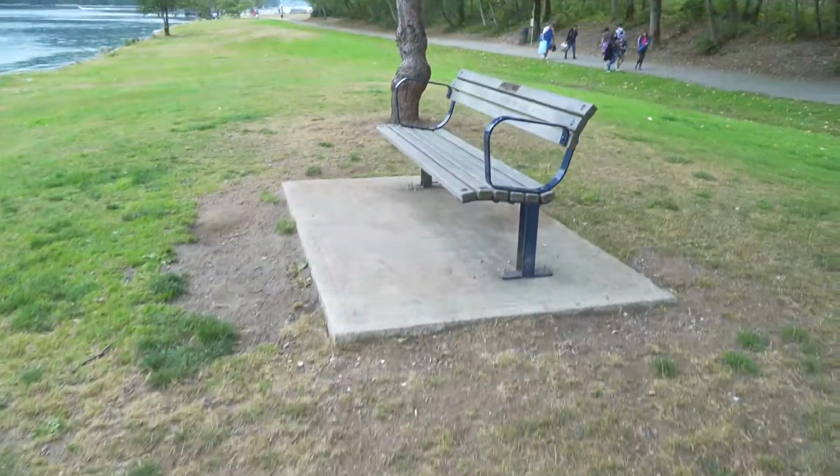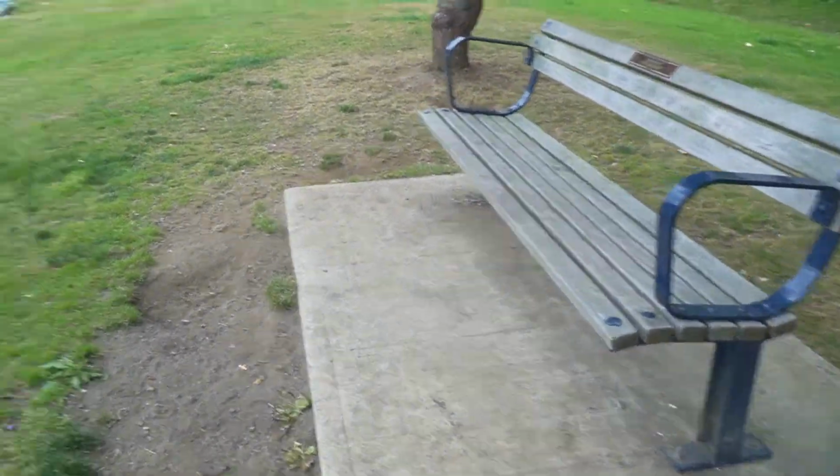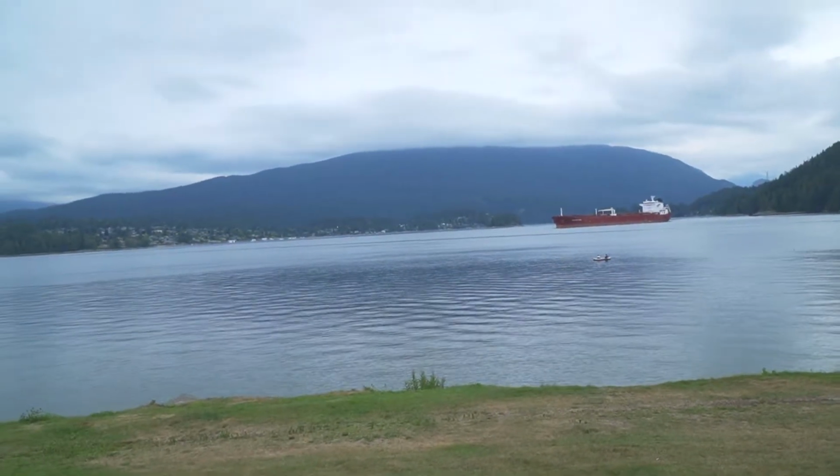We're scoping out some areas. We're gonna find a good spot to do this drone boomerang because you want it to look cool. So I'm walking up and down this park trying to find a good spot to do it. Right here. This is the spot.